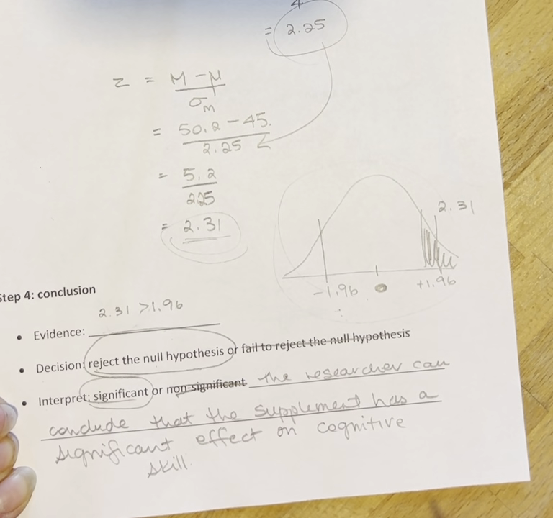And I'll pause here, I'll come back, and we'll compute Cohen's d.